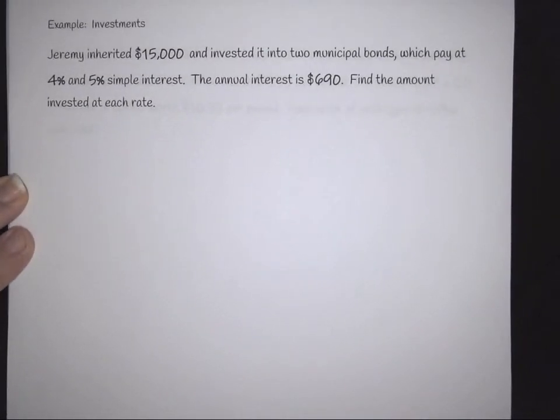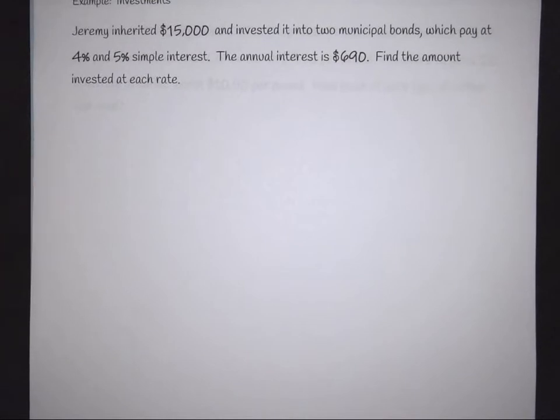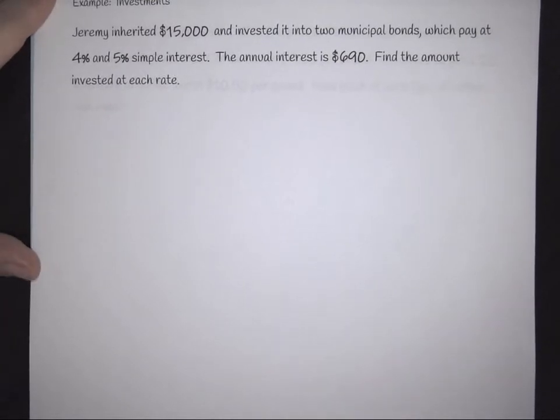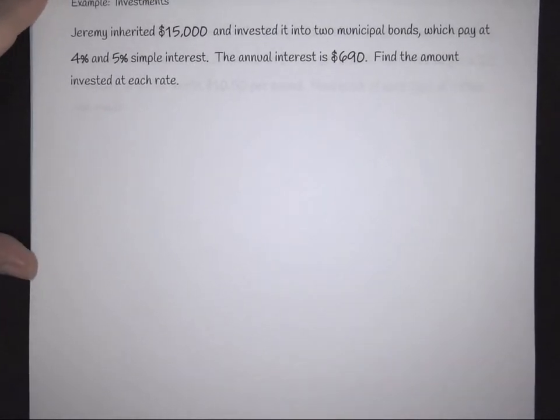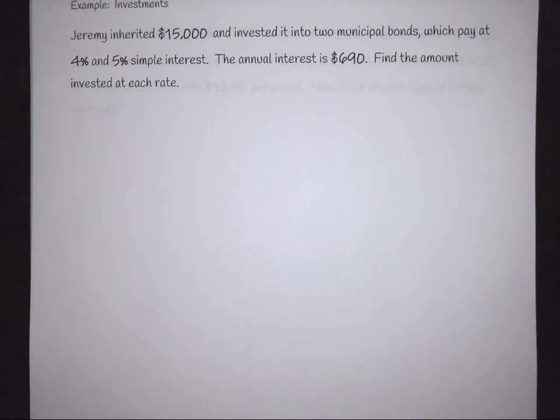Alright, now let's look at another one. So here we have Jeremy inherited $15,000 and invested it into 2 municipal bonds, which pay 4% and 5% simple interest. The annual interest is $690. Find the amount invested at each rate.